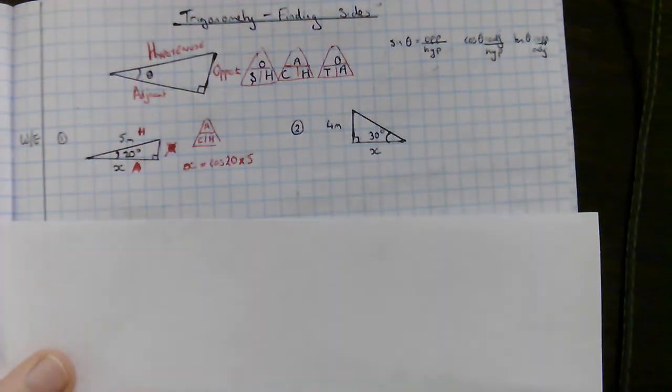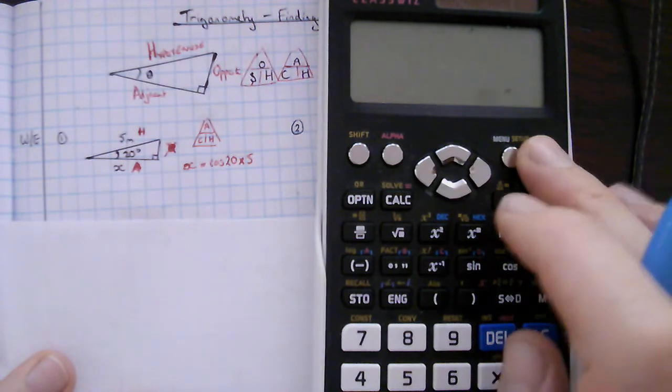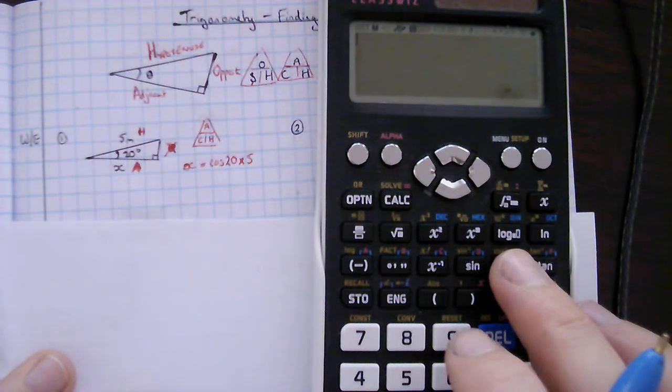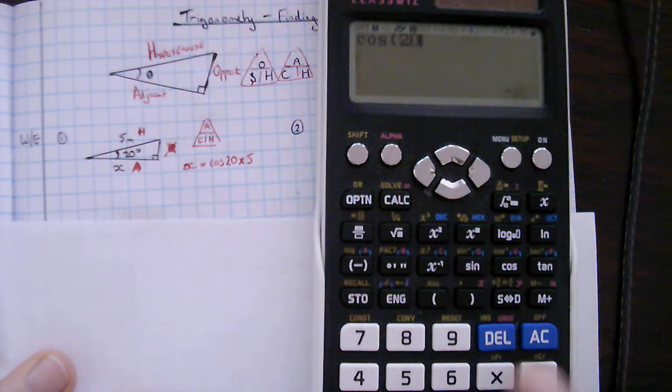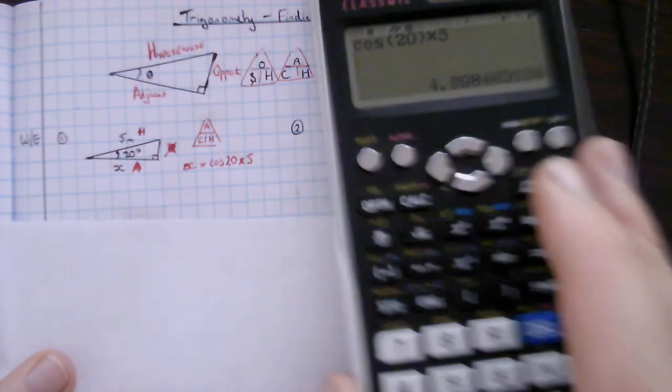So let's have a go at that on my calculator. I'm going to type in cos of 20, make sure I close my bracket, times 5. And it gives me an answer to one decimal place of 4.7 meters.